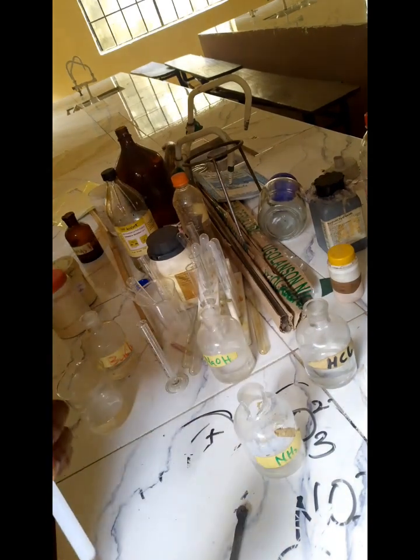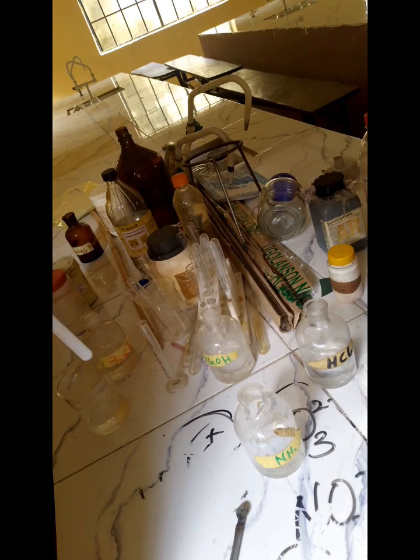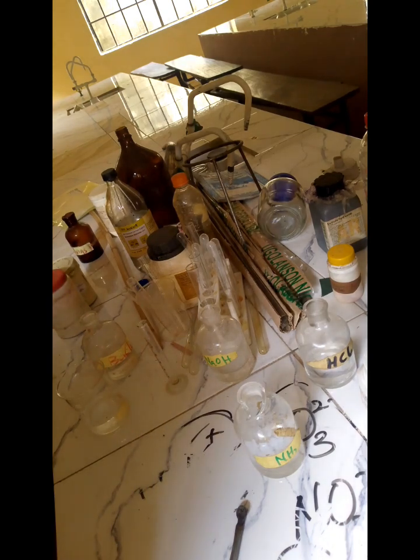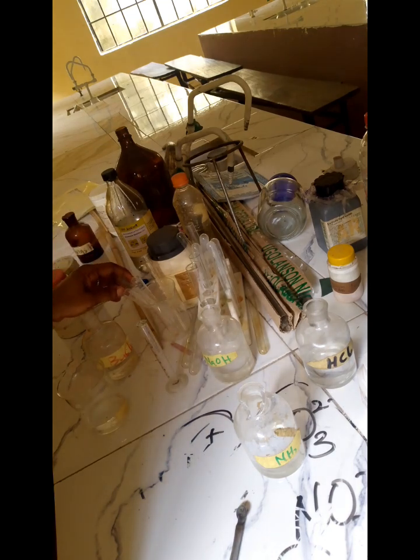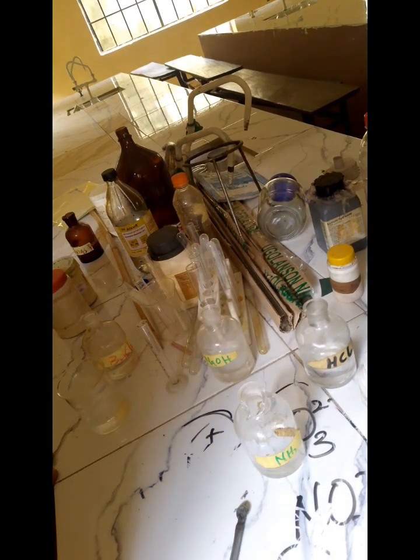So with the dissolving of the precipitate, what we'll have is SO3 2 minus, SO4 2 minus, and CO3 2 minus present. That should be the observation.